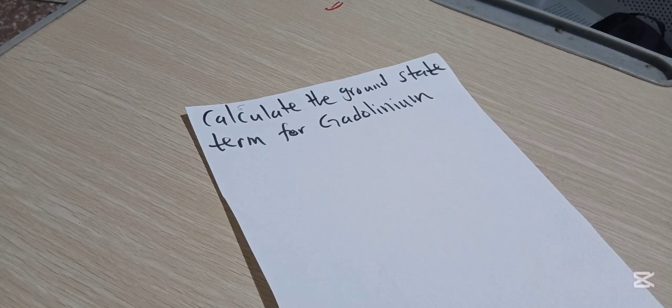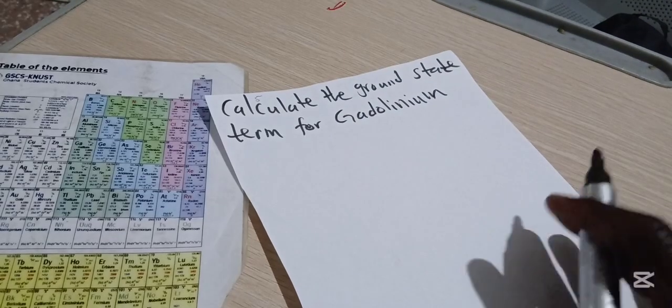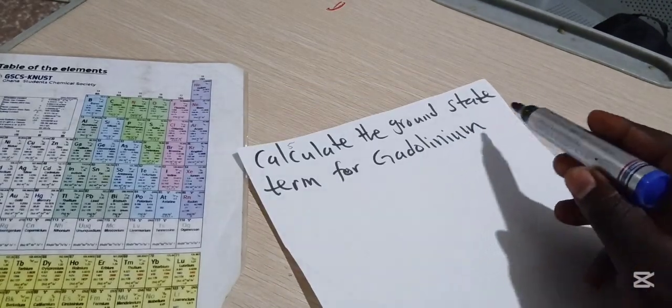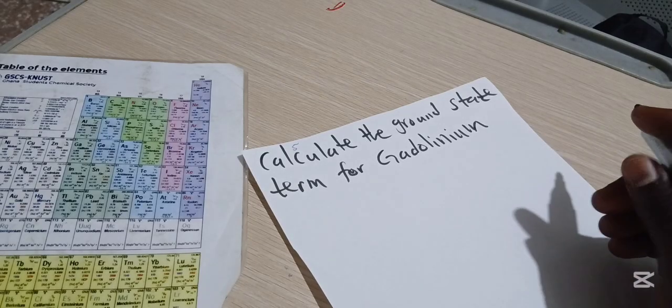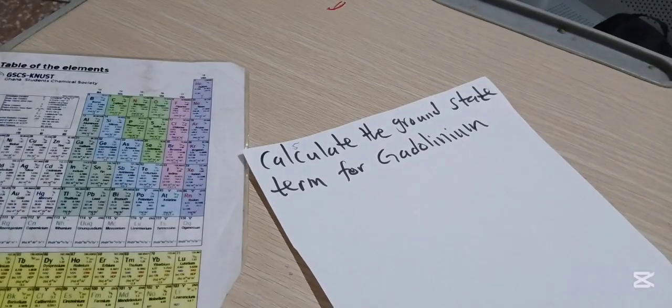Let's look at another type of question. In this question, we were just asked to calculate the ground state term for gadolinium. We have not been given either a plus 2 or plus 3. And we know that for the lanthanide series, if we have not been given any charge, they generally form the plus 3 oxidation state. So we are going to write the ground state term in terms of the plus 3 oxidation state.